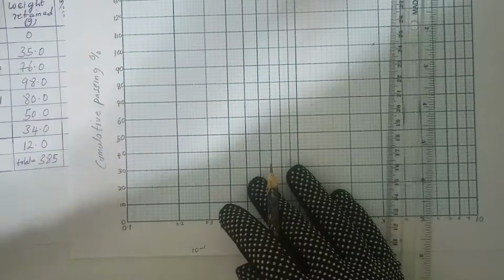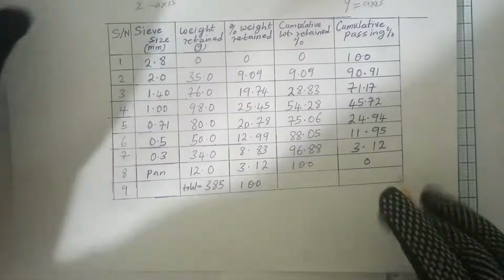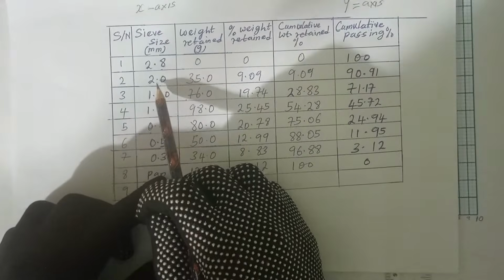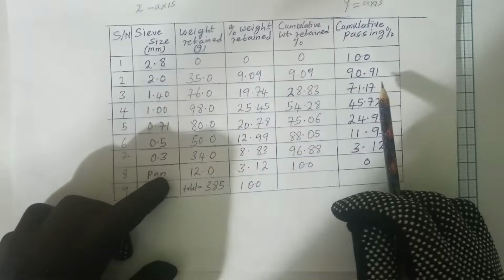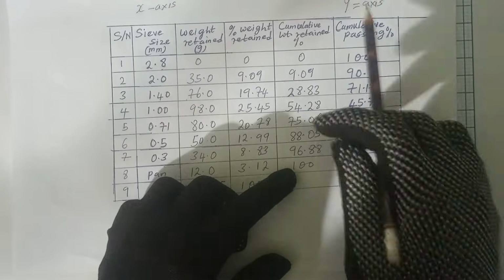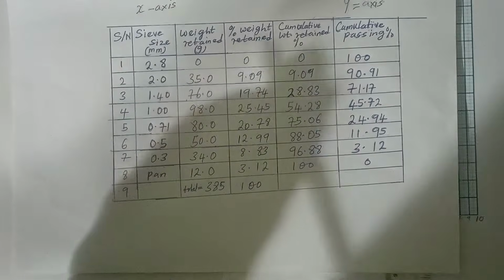Next, we have 2.0 for the x-axis against 90.91 for the y-axis.